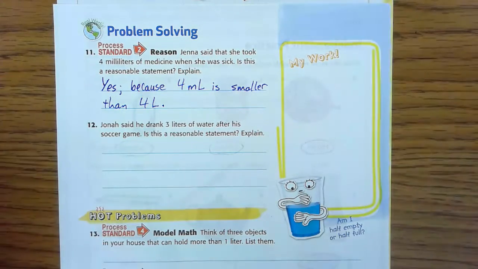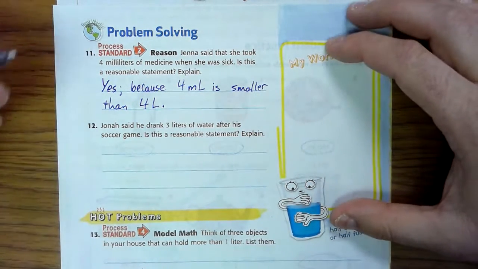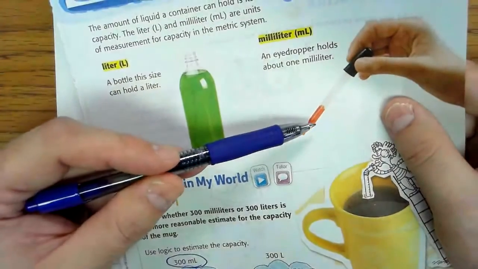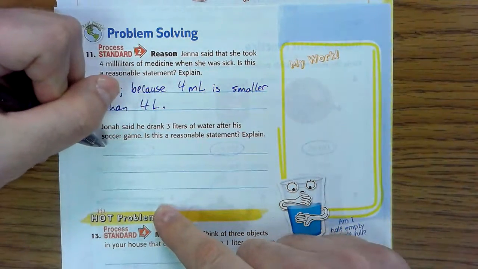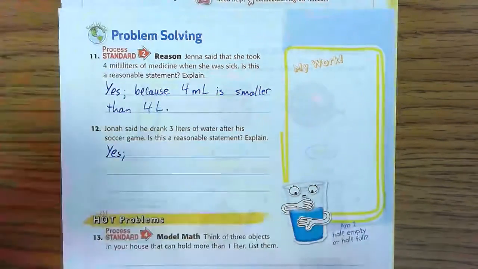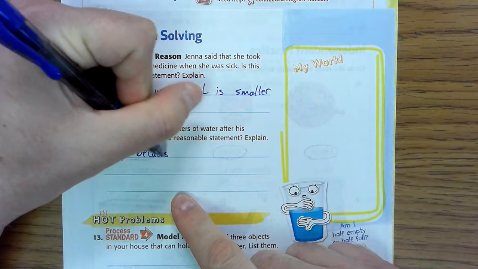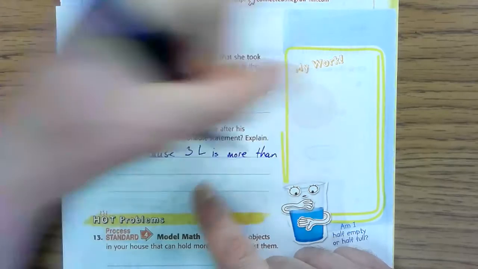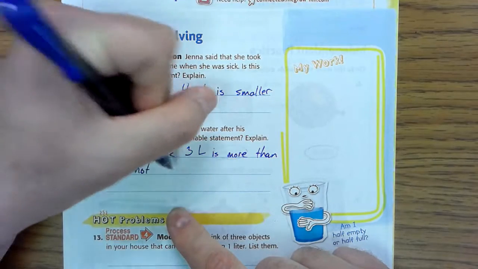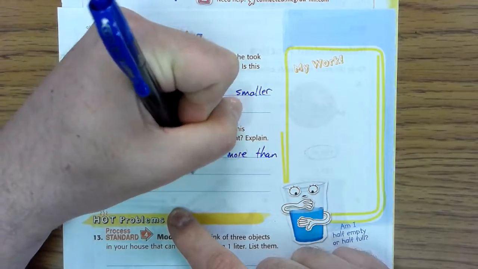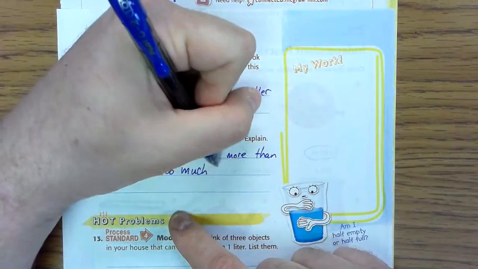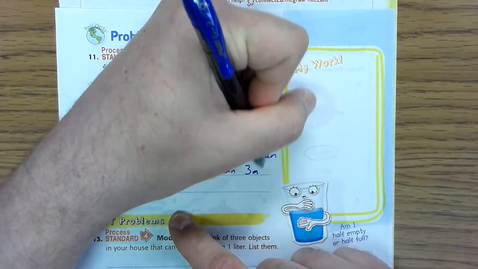Jonah said that he drank 3 liters of water after a soccer game. Is that reasonable? Again, did he drink 3 of these, or would he drink 3 of those little things? Obviously, you'd say yes, that's reasonable, because 3 liters is more than 3 milliliters, but not too much. If you said 300 liters, well, that'd be way too much.